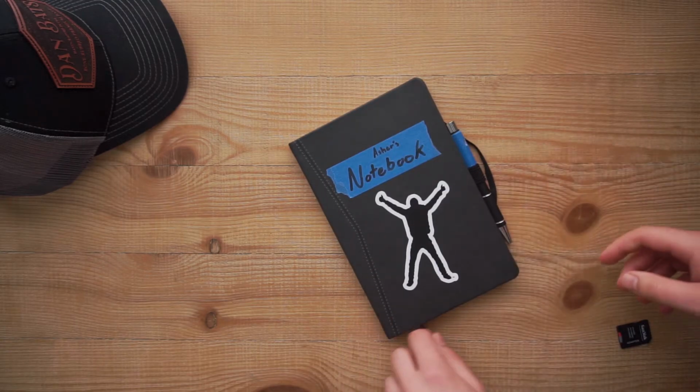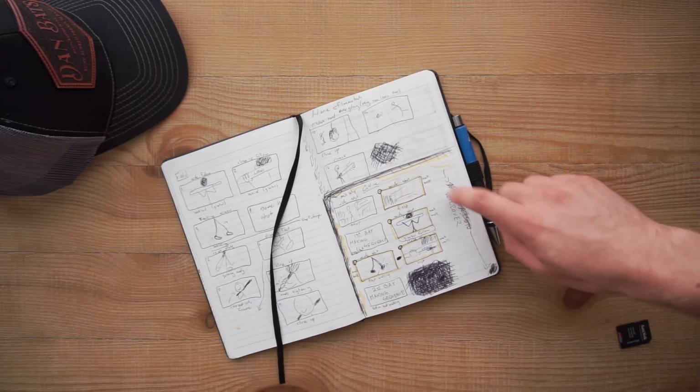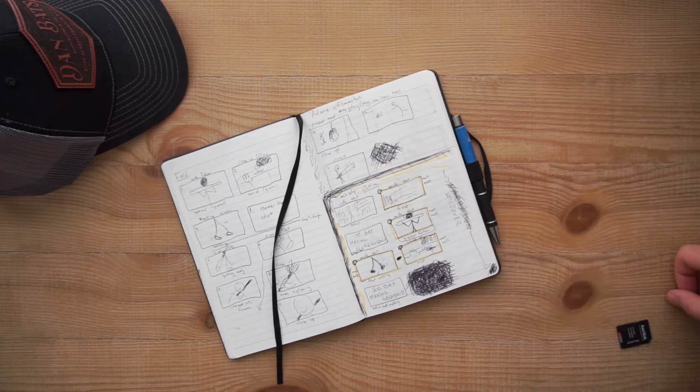For this scene, the main idea was to portray a character using one of the custom baseball bats in a baseball scenario. And so for this, I wanted to use storyboards, not only to prepare for the scene, but to also communicate with the actor and Dan about how we're going to go about shooting it.